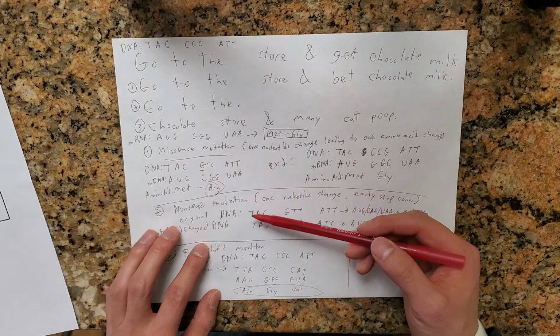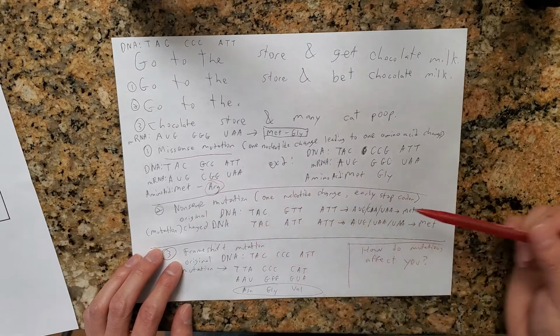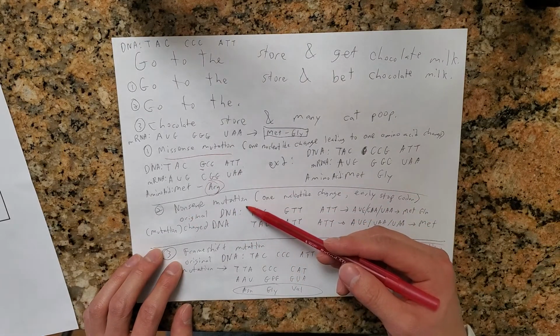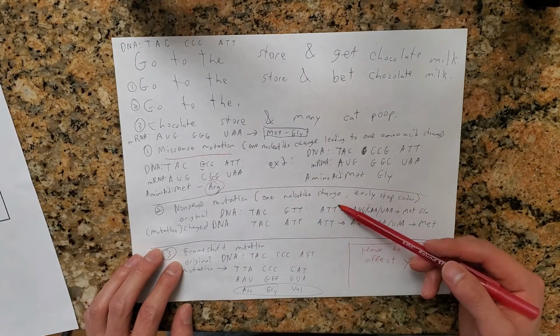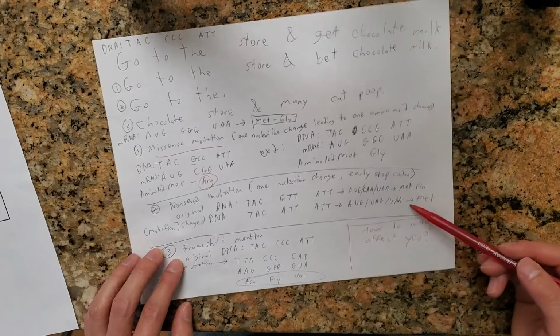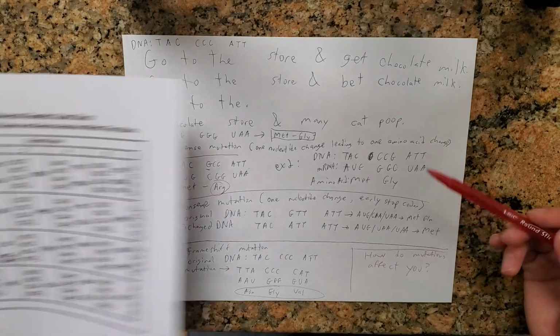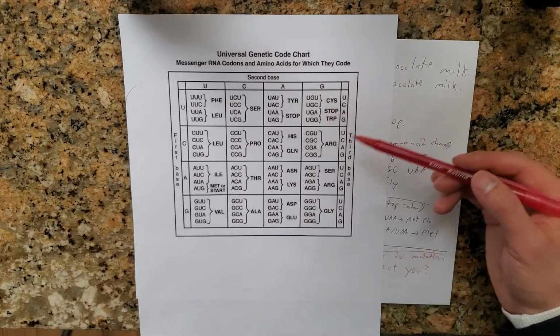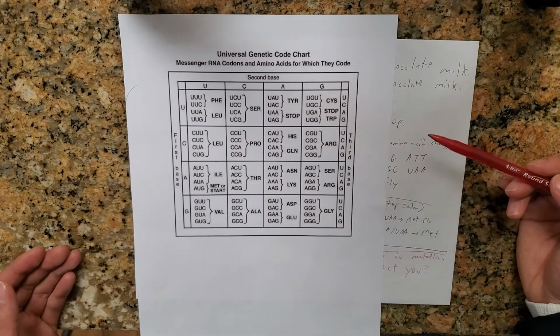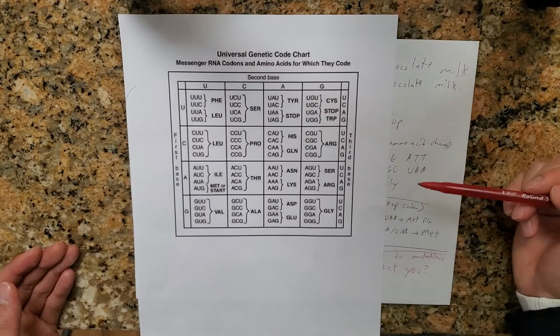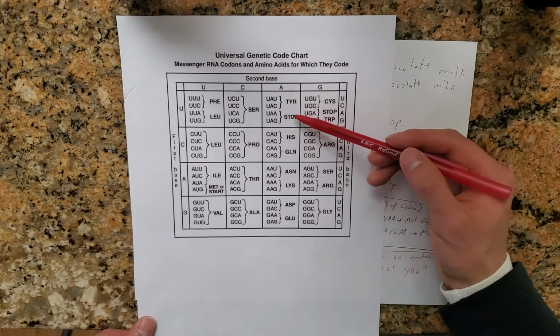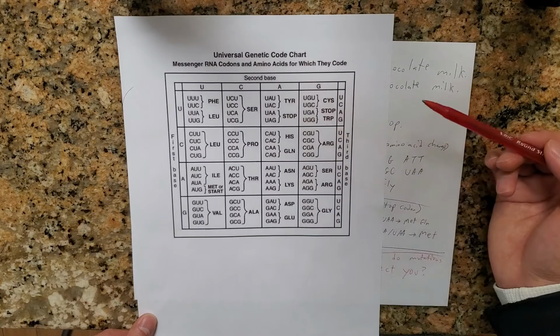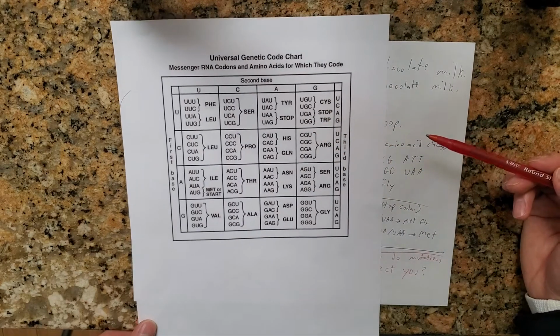The next example of a mutation would be a nonsense mutation. So in a nonsense mutation, one nucleotide changed, but as a result, you get an early stop codon. Now, as you remember, stop on the amino acid table tells you that you need to stop making the protein. You need to stop doing translation. And so when the ribosome sees the stop, it's not going to connect more amino acids.